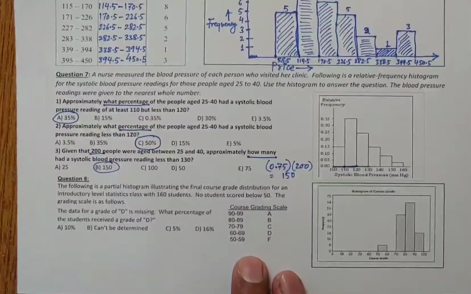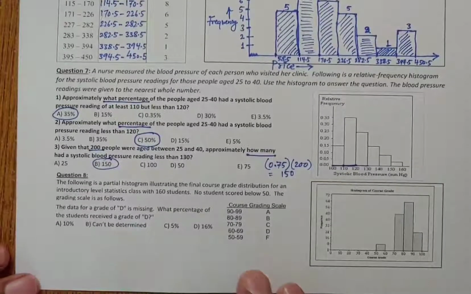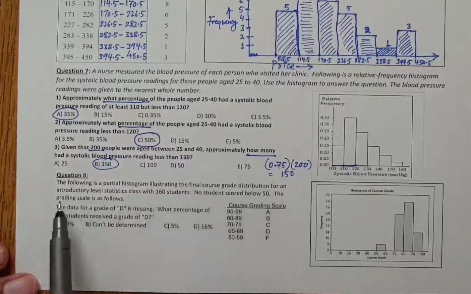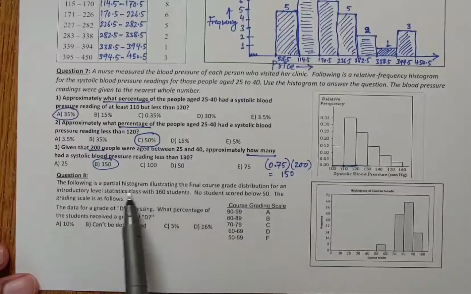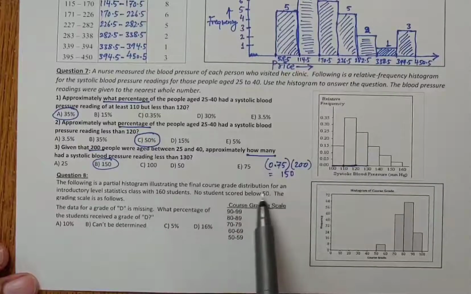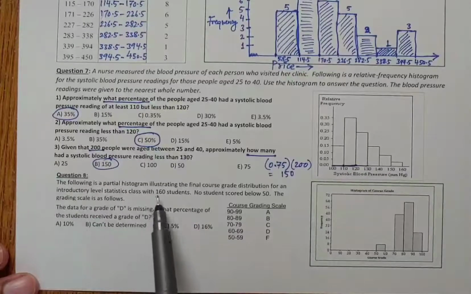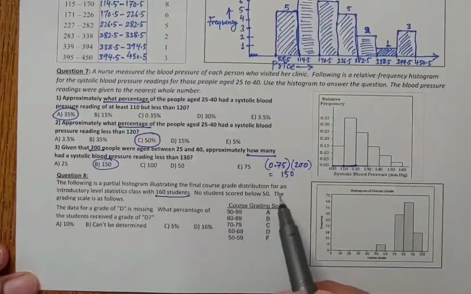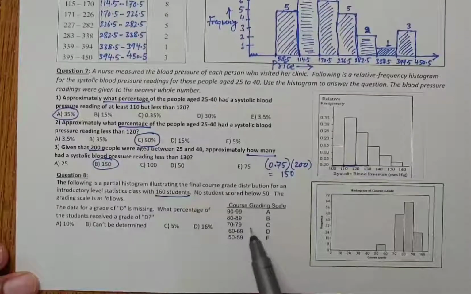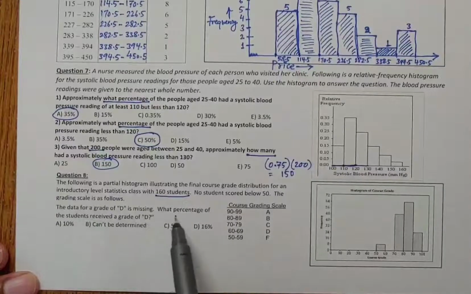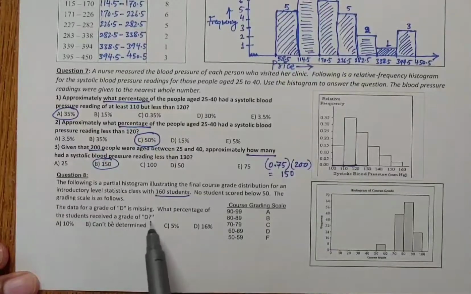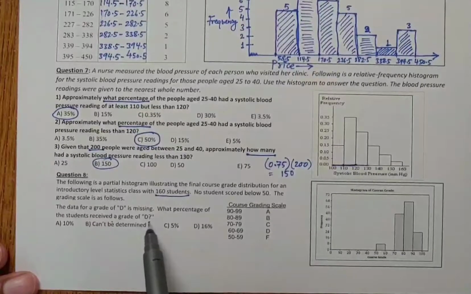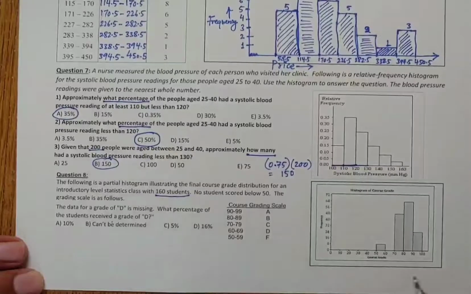Okay, now the last question is here. This is the given histogram, and this is the partial histogram. The final grade distribution for an introductory level statistics class with 160 students, the total is 160 students. No student scored below 50. The grading scale is as follows, right? The data for grade D is missing. What percentage of the students received a grade of D? So we need to find the percentage of students getting a D. So here this data is missing, right?